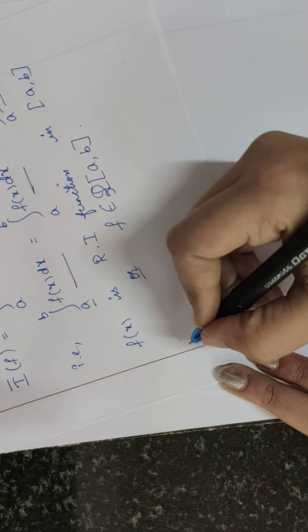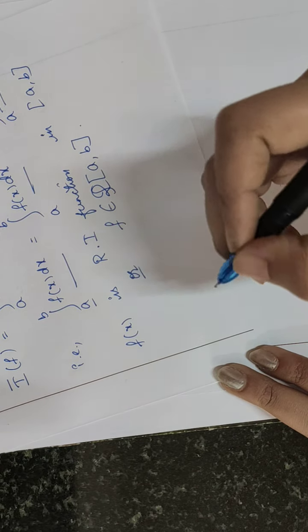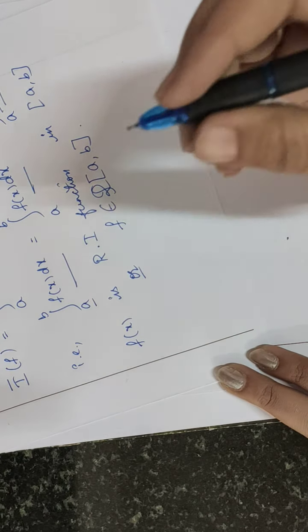One more thing: we can divide our interval into n subintervals.